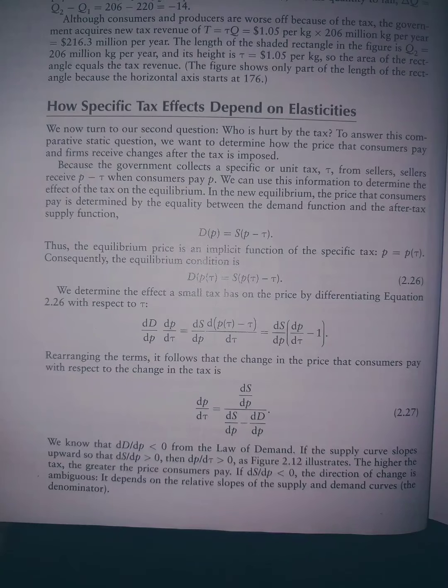how specific tax effects depend on elasticities. We now turn to our second question. Who is hurt by the tax? To answer this question, this comparative static question, we want to determine how the price that consumers pay and firms receive changes after the tax is imposed.